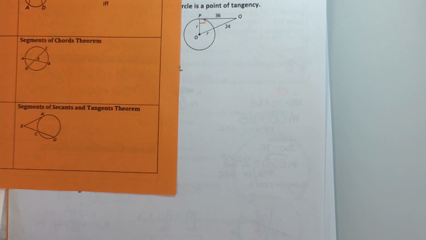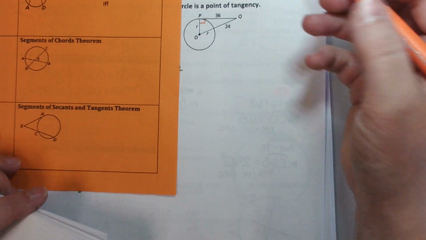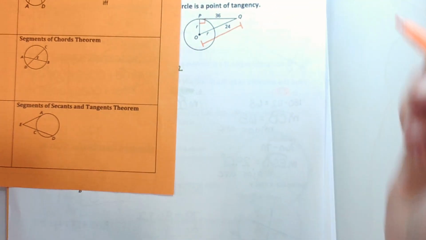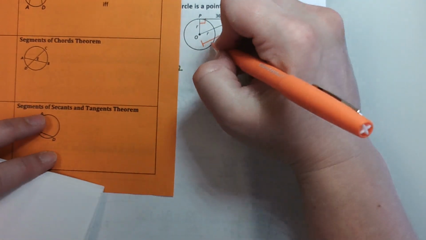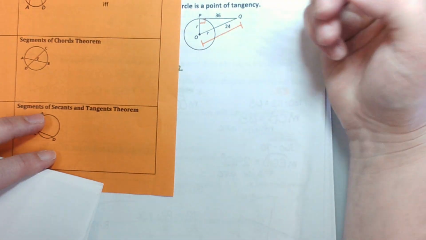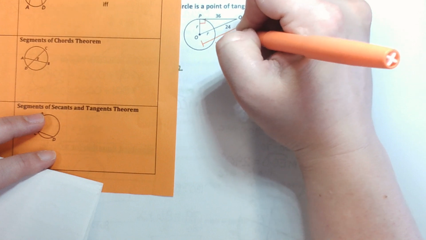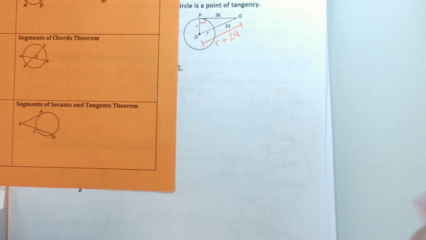The one with the 24 on it, but is it just the 24? The 24 and the r, but when we put them together, do they actually add? No, they become r plus 24. I'm just going to write it in the order that it is on the picture. So I'm going to do r plus 24.